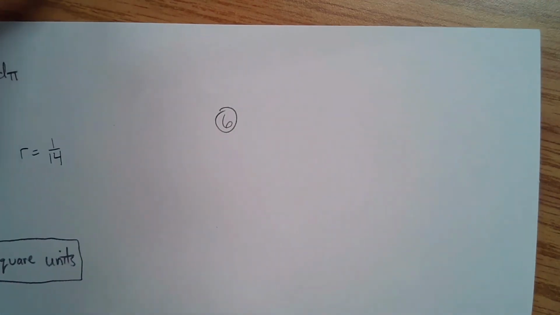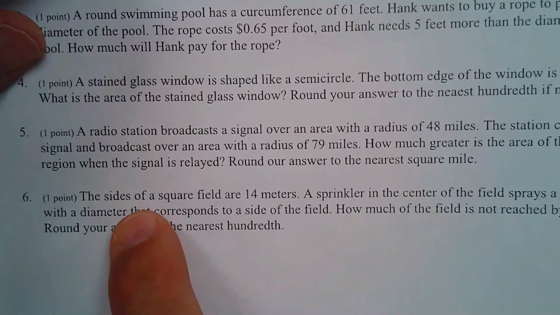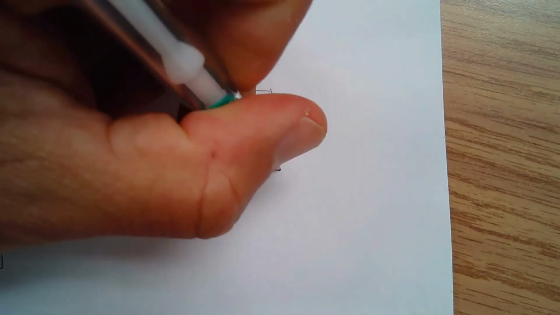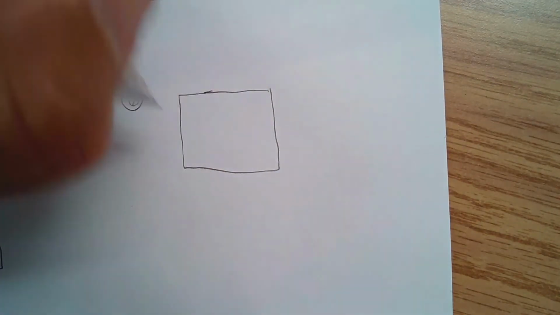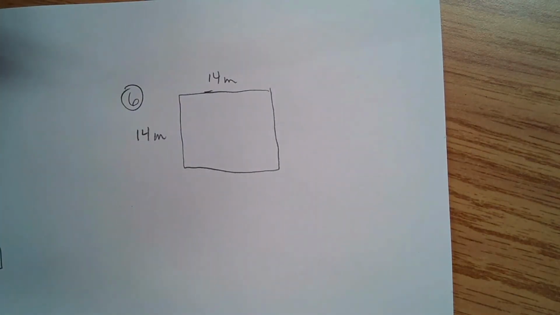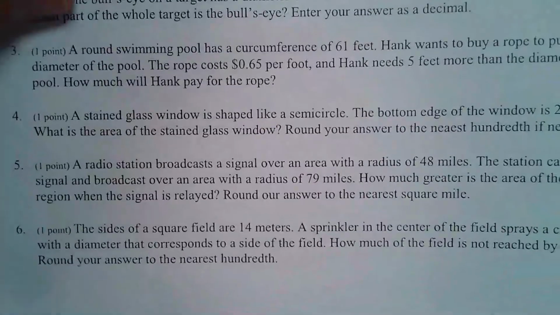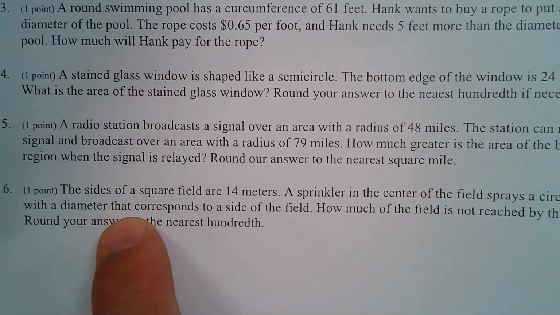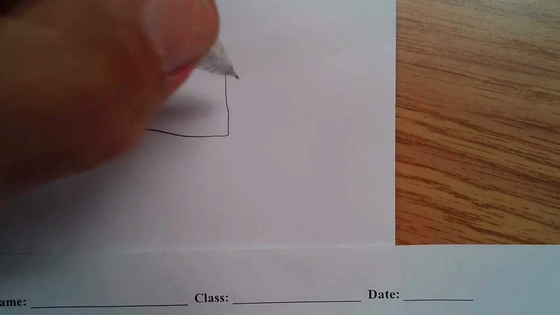Number 6, our last one. The sides of a square field are 14 meters. I'll draw it. The sides of a square field, 14 meters. Then it says a sprinkler in the center of the field sprays a circular area with a diameter that corresponds to the side of the field. So sprinkler right here.